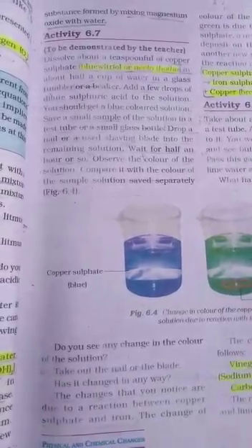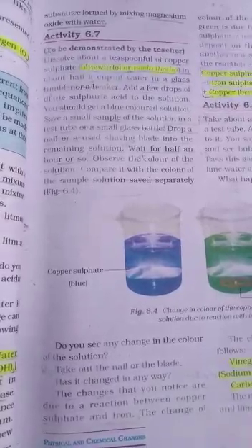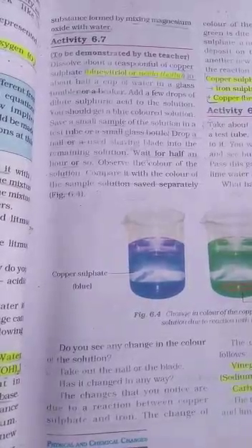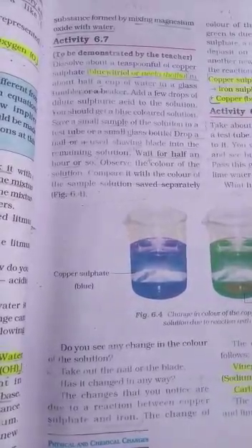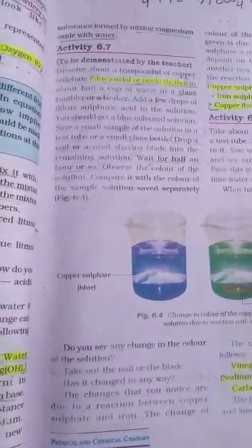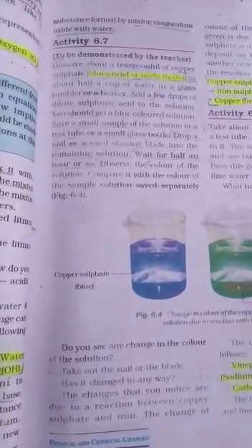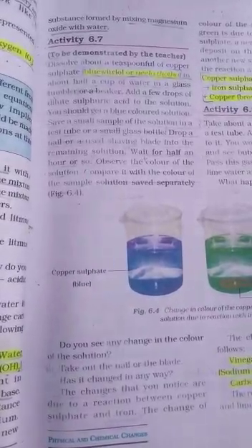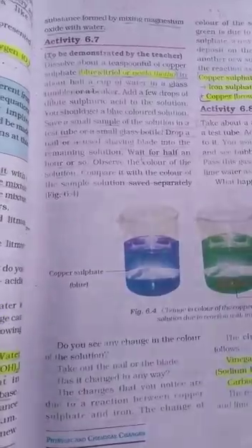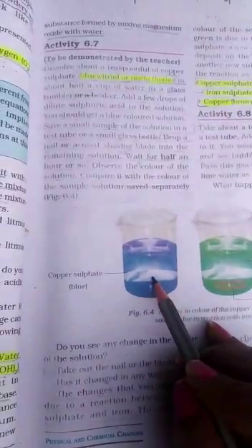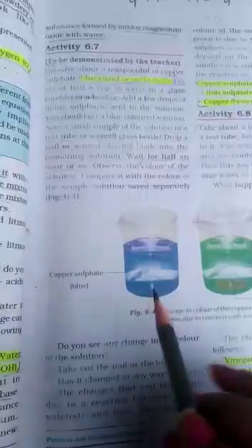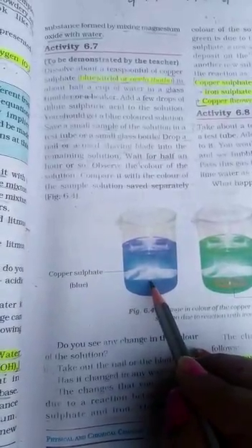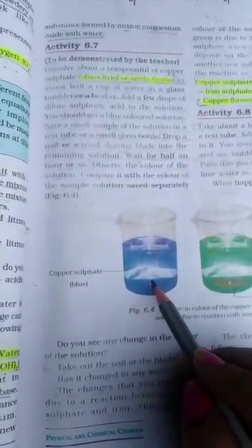In this activity, we dissolve a teaspoonful of copper sulfate. Another name of copper sulfate is blue vitriol, or Neela Thota, in half a cup of water in a beaker or a glass tumbler. If we add a few drops of dilute sulfuric acid to this solution, we get a blue colored solution. We save a small sample of the solution in a test tube, and we drop a nail or a used shaving blade into the remaining solution.